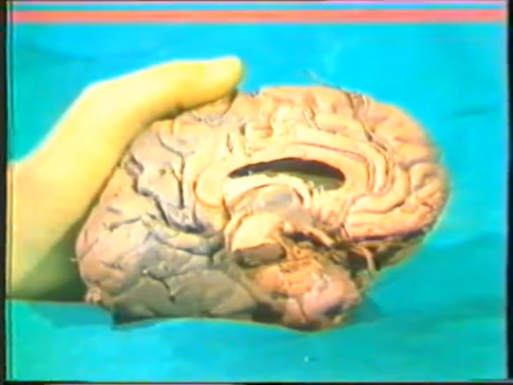The roof is a thin layer of ependyma invaginated by the tela choroidea of the third ventricle. It is attached to the upper limit of the medial surface of the thalamus, extending from the interventricular foramen anteriorly to the pineal body posteriorly.